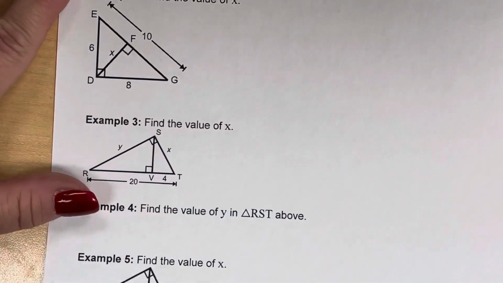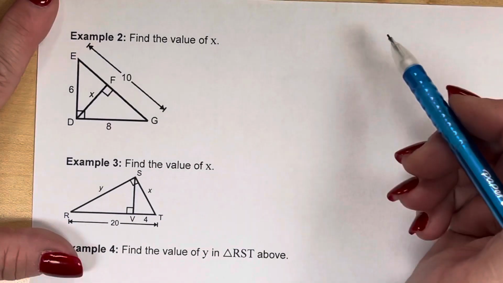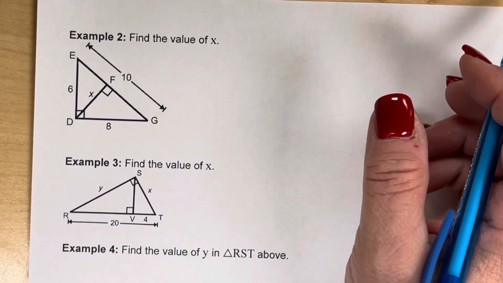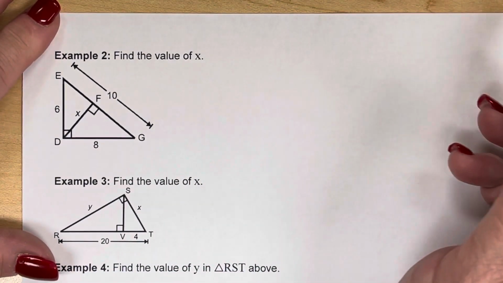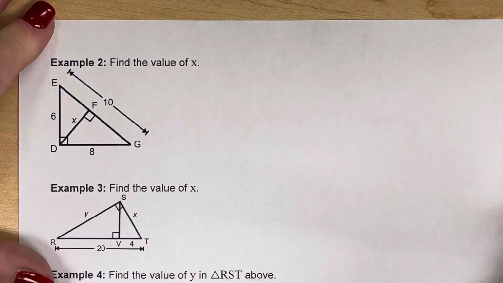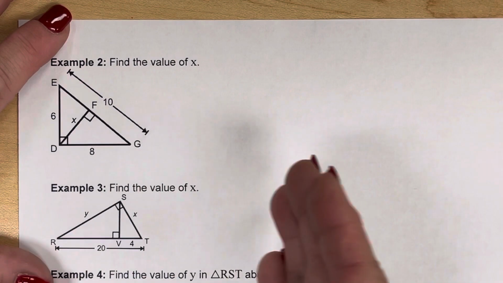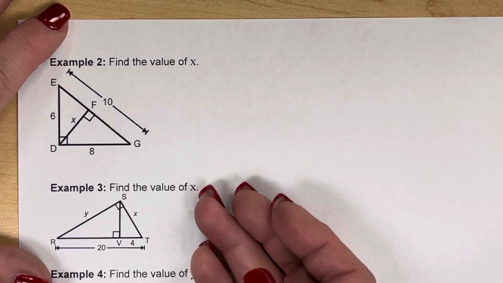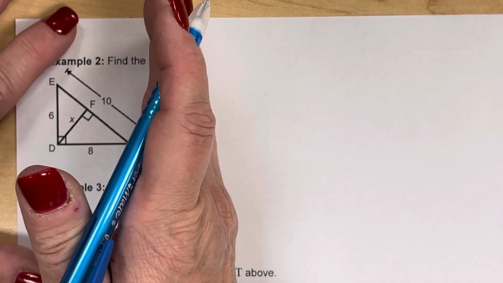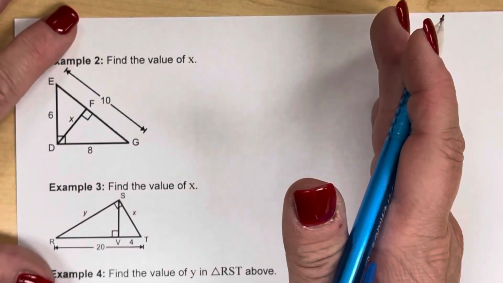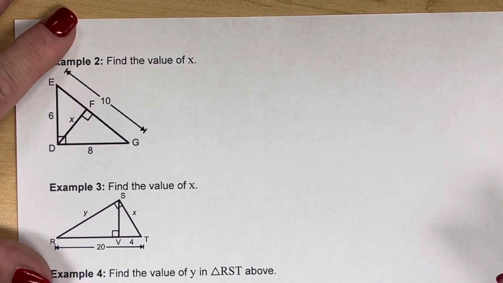Okay, so for example 2, it says find the value of x. Let me just tell you, and I've told you guys this before in geometry, sometimes there's more than one way to set it up. You may not choose exactly the way I choose to set it up to solve. But as I've told you from the start, as long as what you do on the left side of your proportion is the same way you set up the right side of your proportion, cross multiply, and you'll get the correct answer, okay?